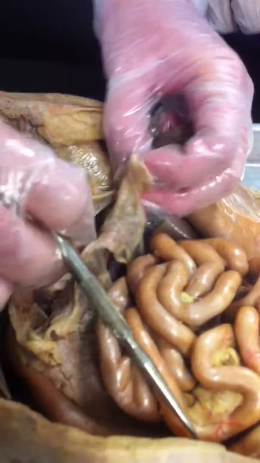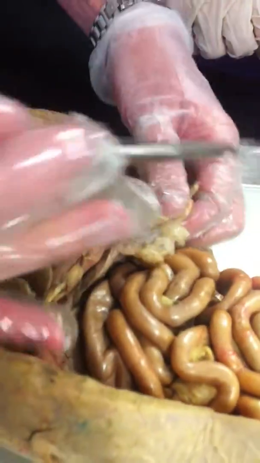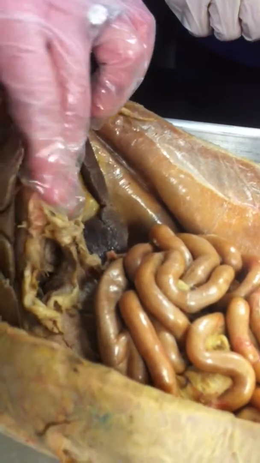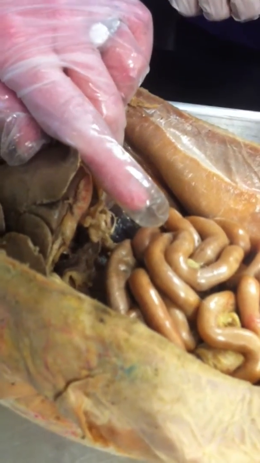And the greater omentum has mainly been removed in this cat. It usually hangs down like an apron over this entire area, but it's gone. Sorry about that, not my fault. Not even my cat, but it has a great reproductive system for a male. All right.